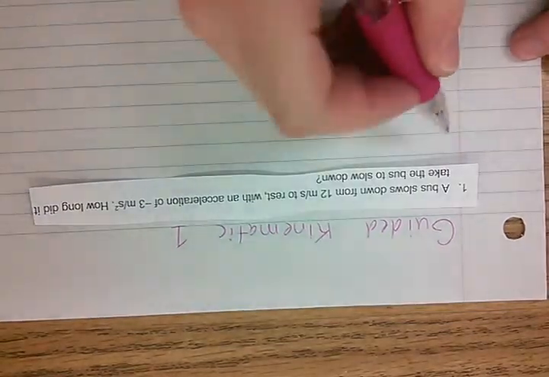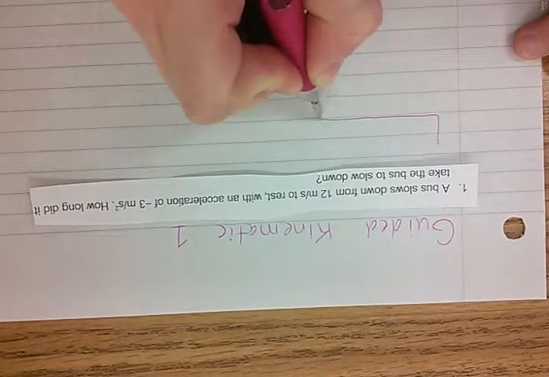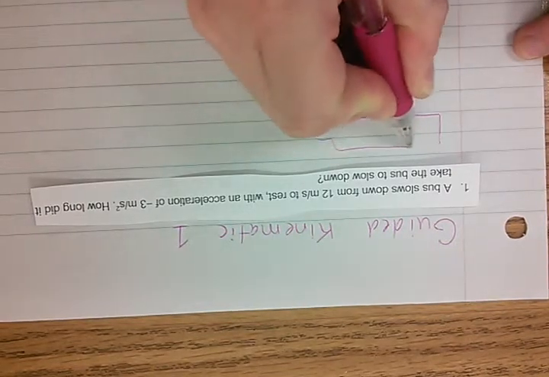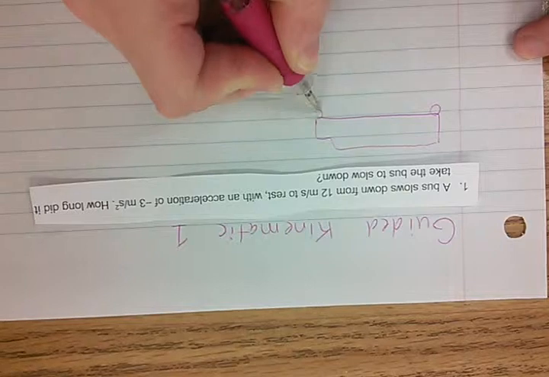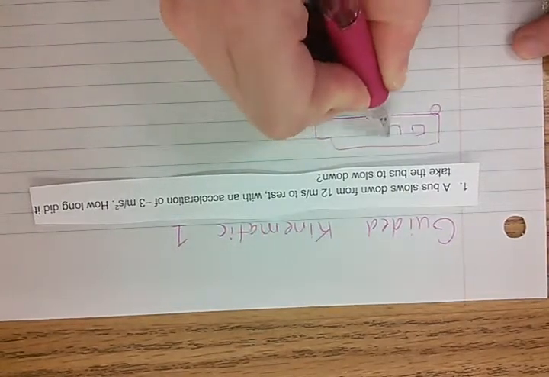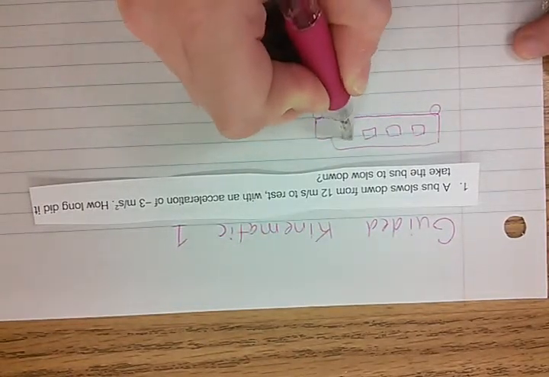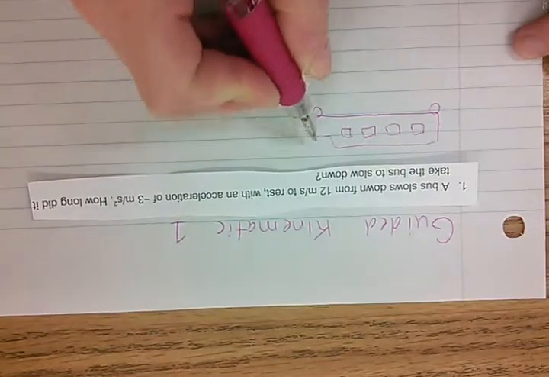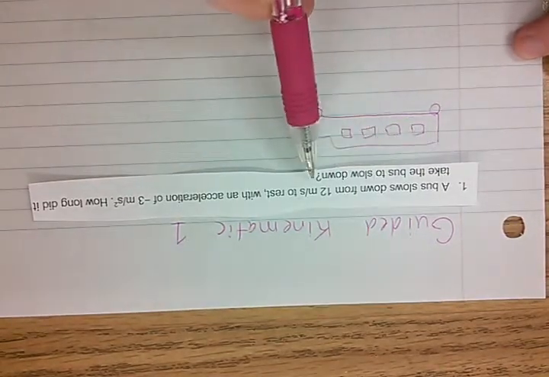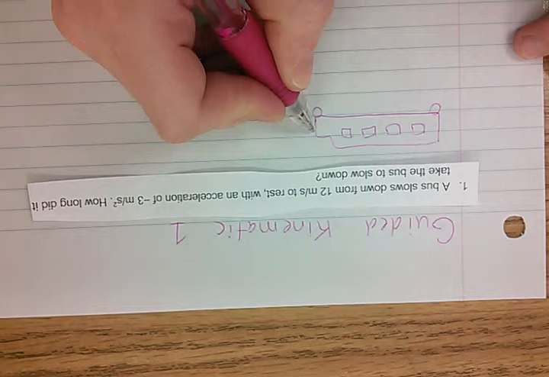The first step to problem solving is to visualize the problem. So here's my lovely bus. And it says it slows down from 12 meters per second to rest.